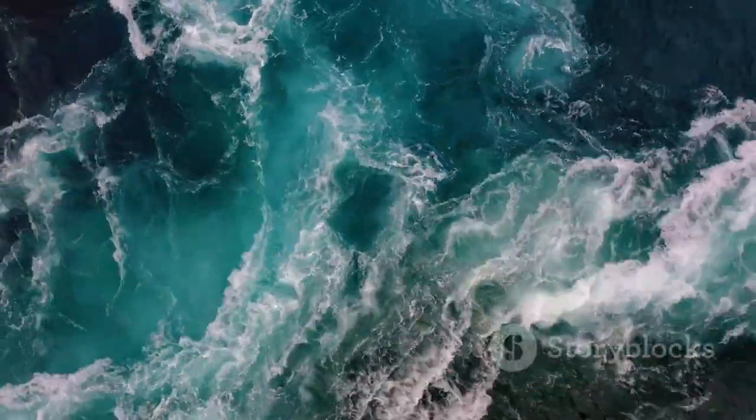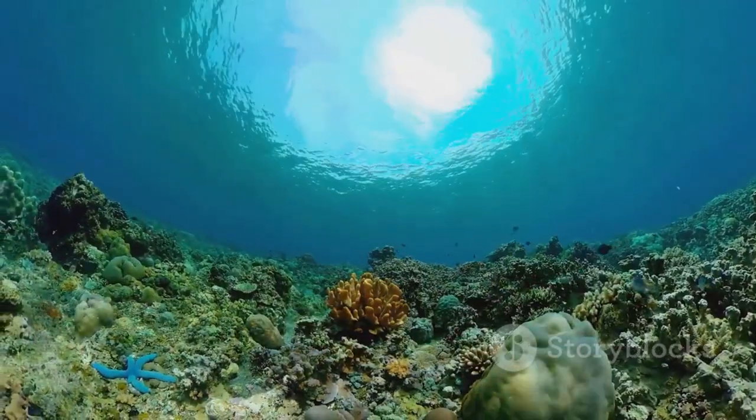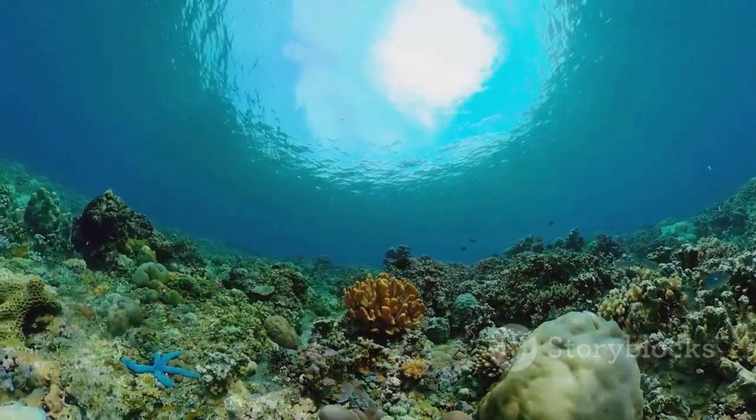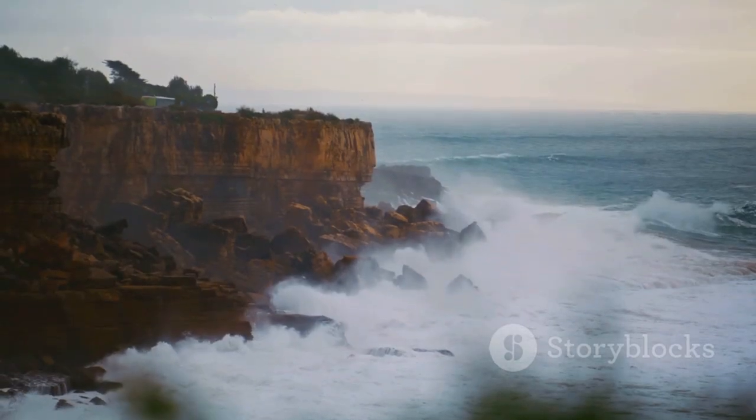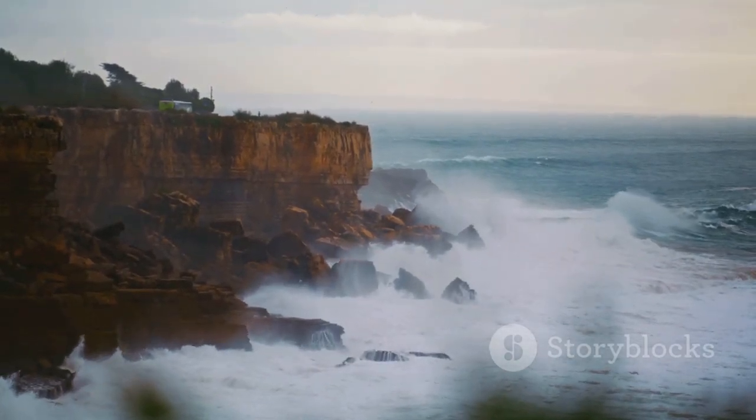These tides, especially the high tides, are incredibly important for our planet. They help to circulate ocean water, bringing nutrients to marine life. They also influence the shapes of our coastlines, constantly shaping and reshaping the land where the sea meets the shore.